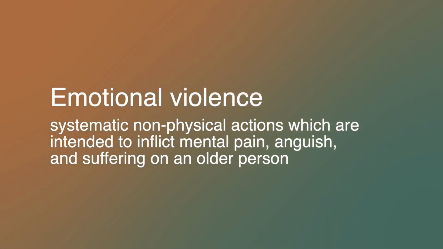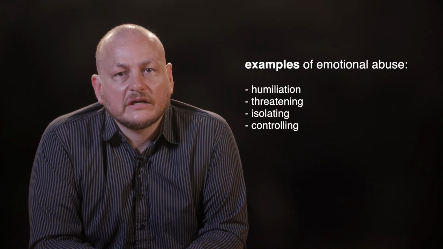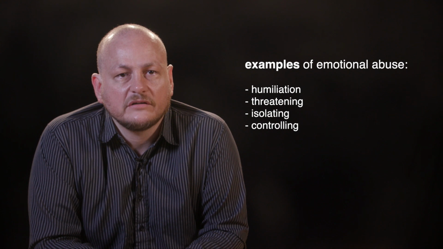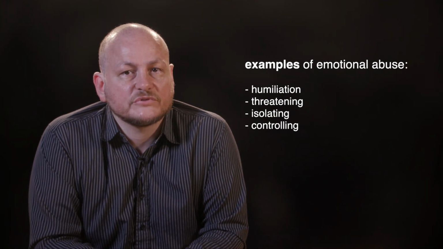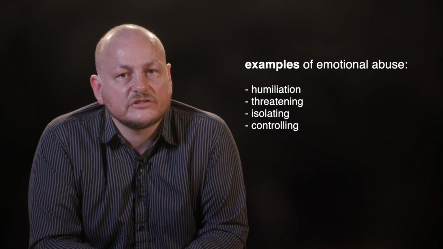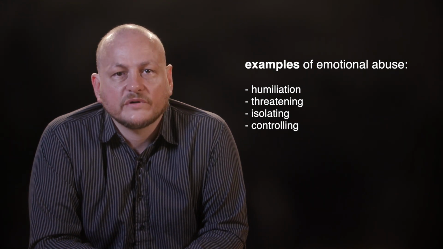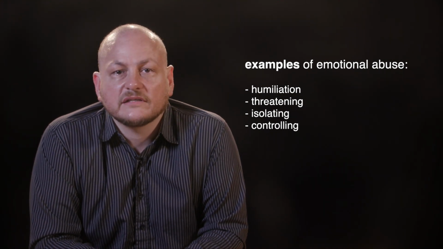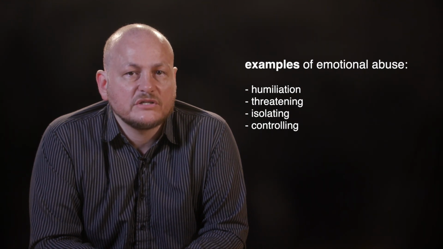The next type of abuse that we distinguish is believed to be the most common one. It is psychological or emotional violence. It is systematic, non-physical actions which are intended to inflict mental pain, anguish, and suffering on an older person. Examples of this behavior include humiliation, for example, insults, scolding, verbal intimidation, and shouting; threatening the older person, for example, to threaten them with physical punishment or delaying provision of food; isolating them, for example, not allowing them to see family members or friends; or controlling them in other ways, such as prohibiting or limiting access to transportation, telephone, money, or other resources.